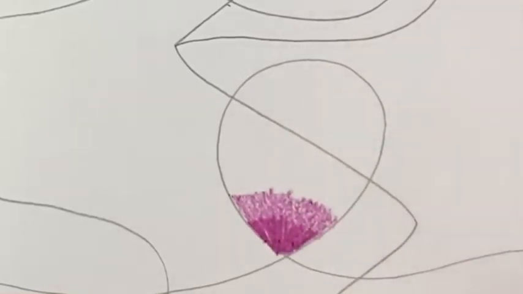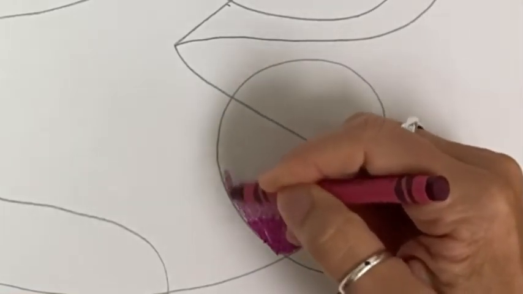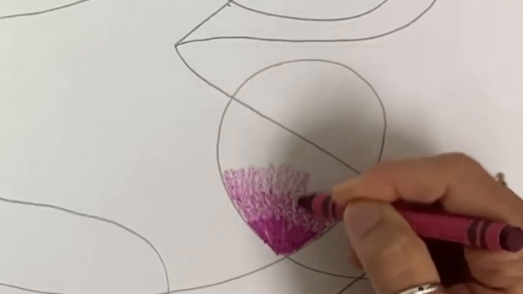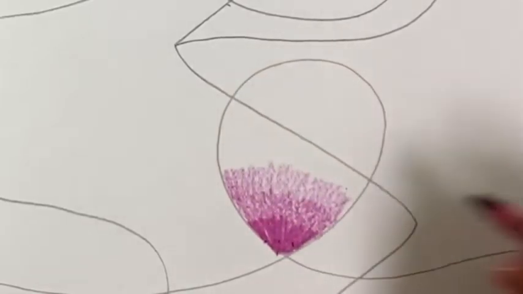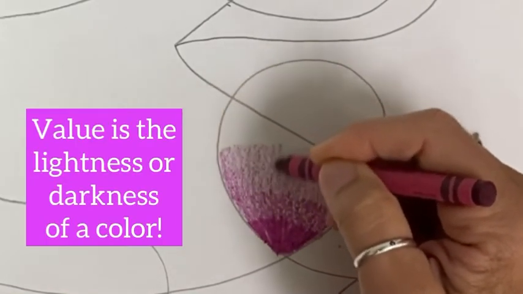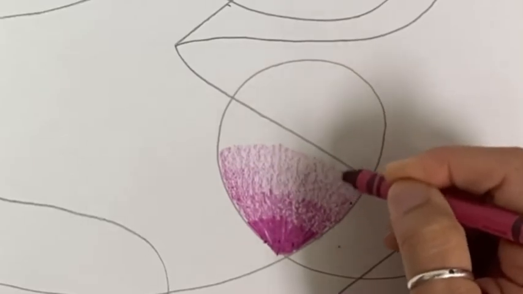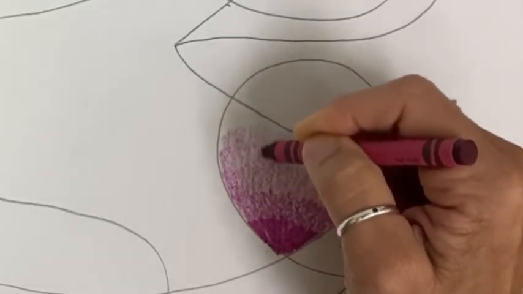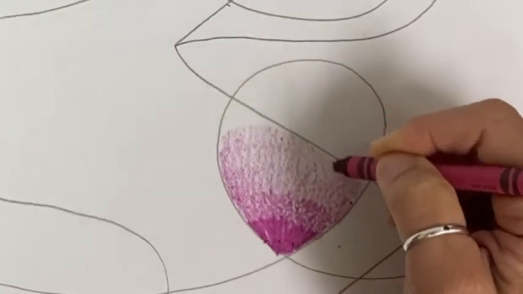And again, every time I make a new row, it is going to get lighter and lighter and lighter. So again, value is the lightness or darkness of a color. And the last value I do should be so light, you should barely be able to see it.